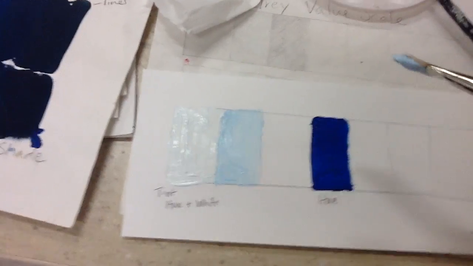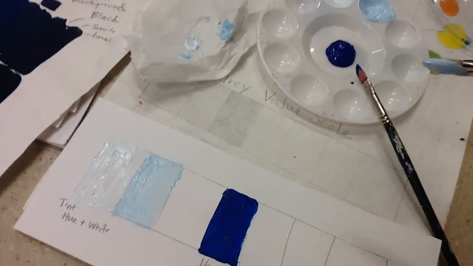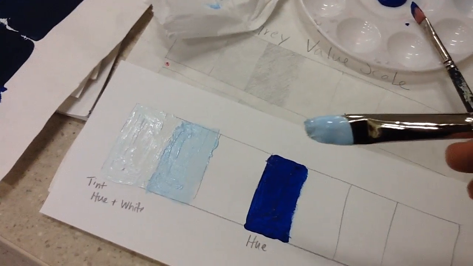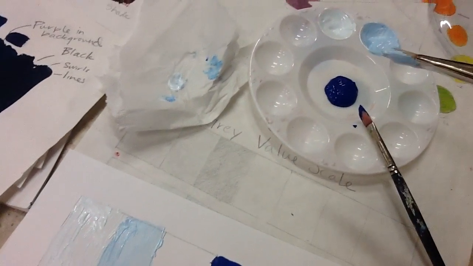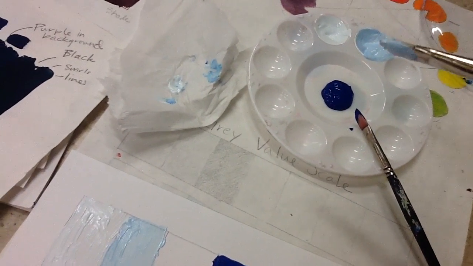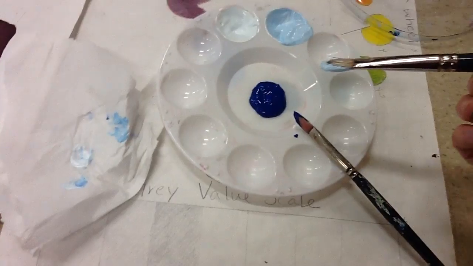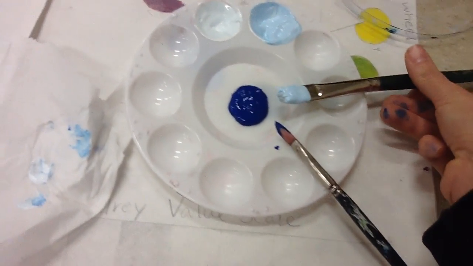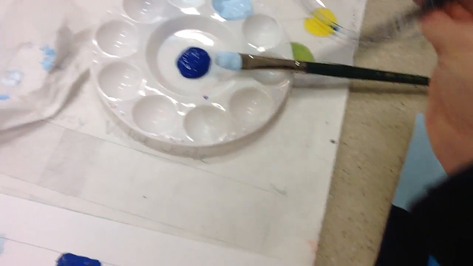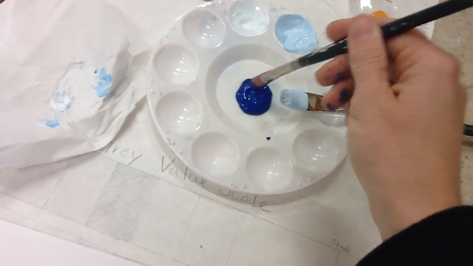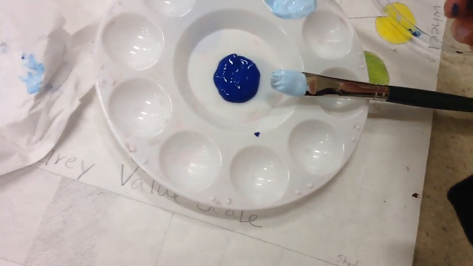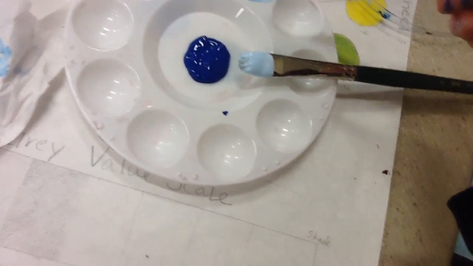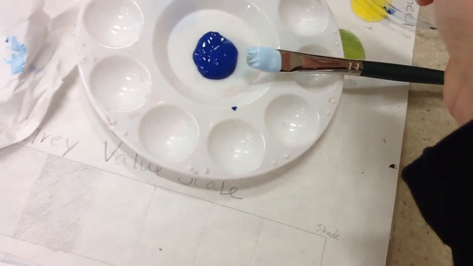Now I need to make this one. Okay, so what you can do is you can clean this off if you want to, or you can add some more blue to that second value. So I'm going to go ahead and set this brush down. And I want to add a little more blue to this, and I'm just going to use the edge. Okay, maybe a little bit more than that.